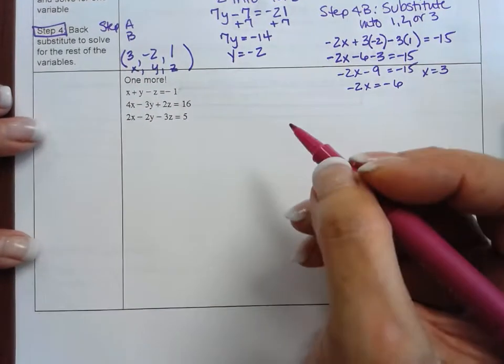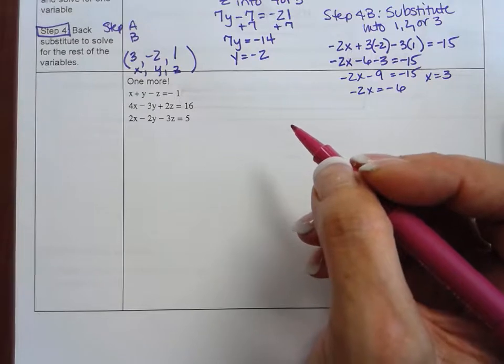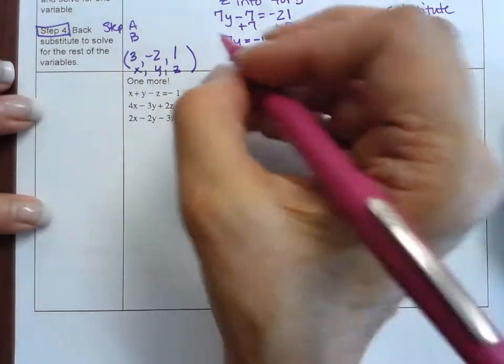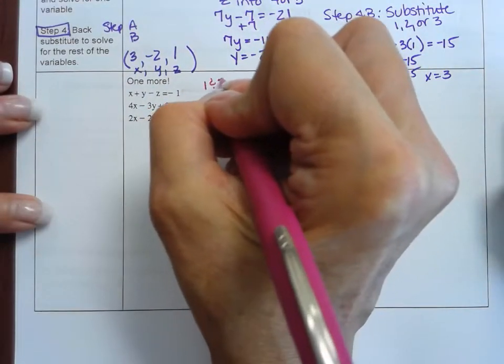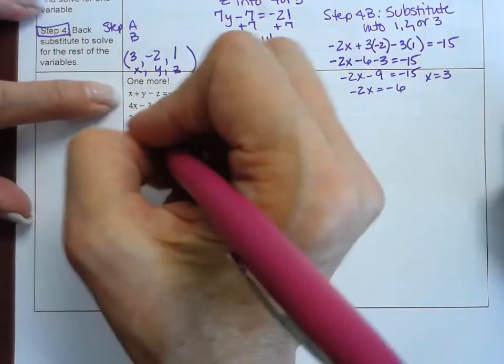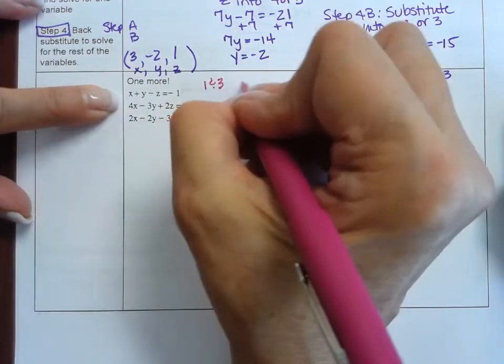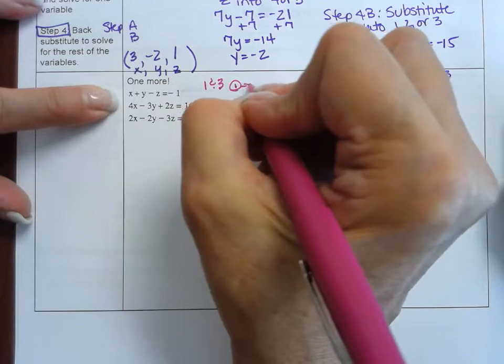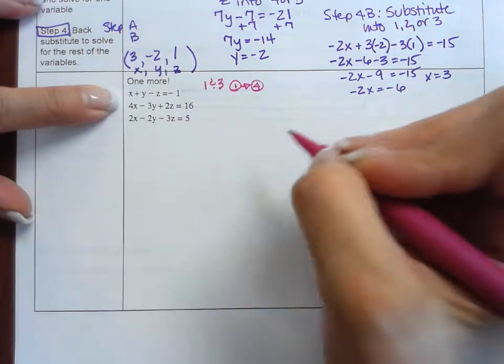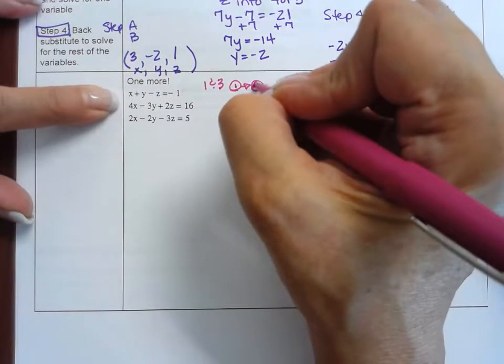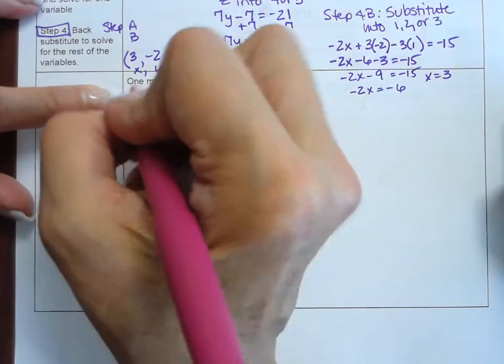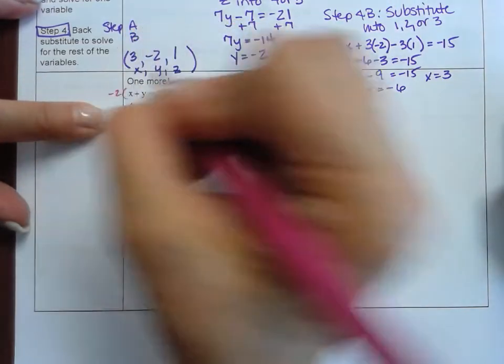So which equation do you want to work with? 1 and 3? Okay, so I'm going to use 1 and 3. If I multiply the top one, it's going to become my equation 4. Or no. My top one, I'm going to multiply it by a negative 2.